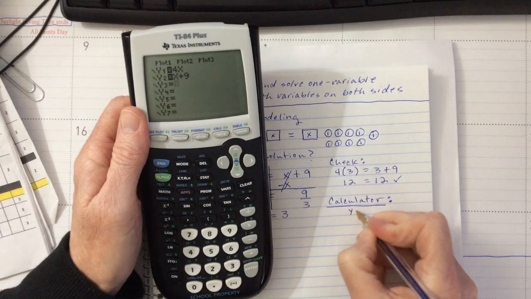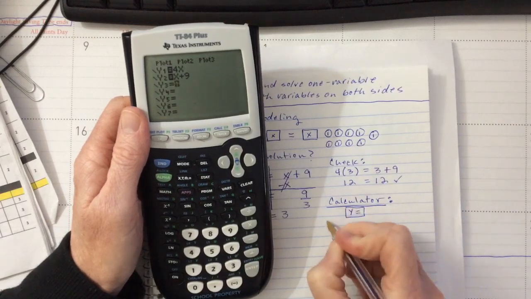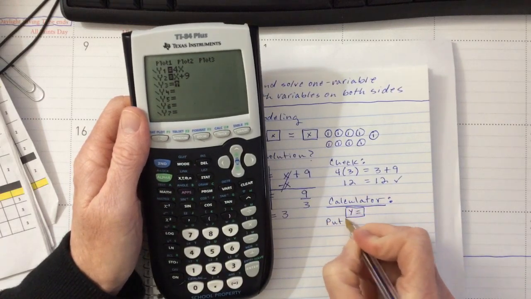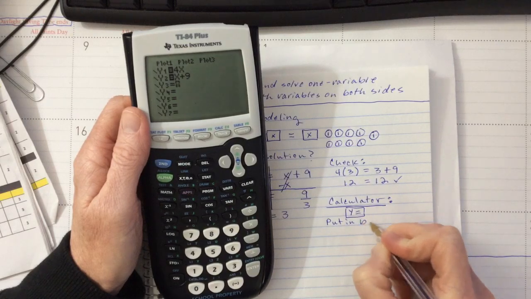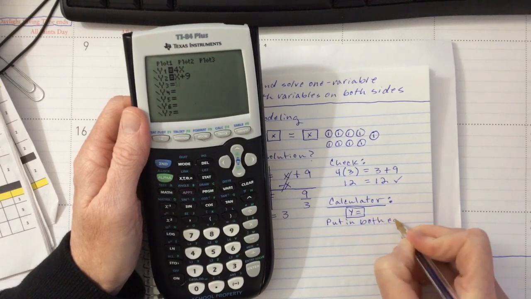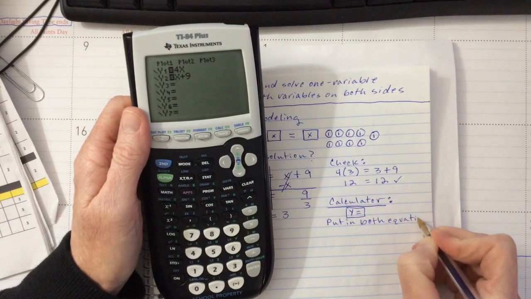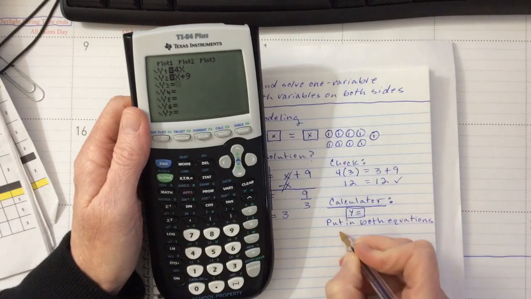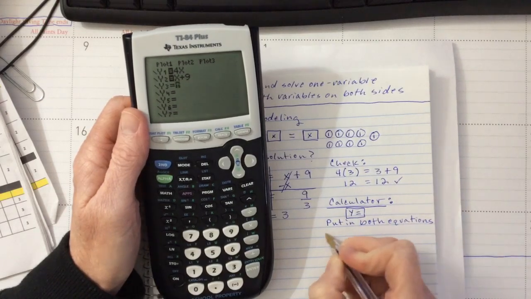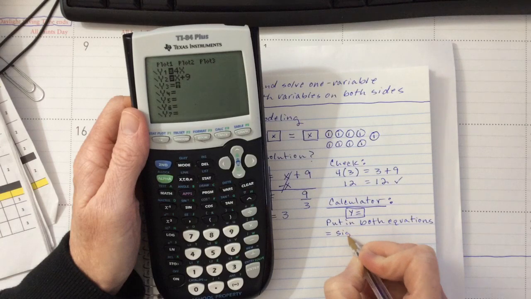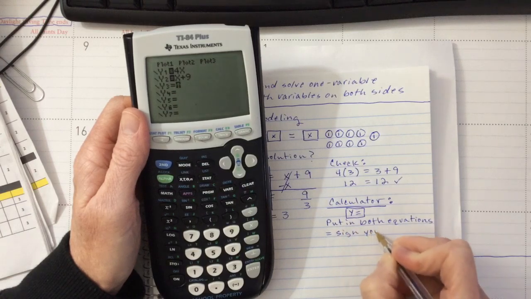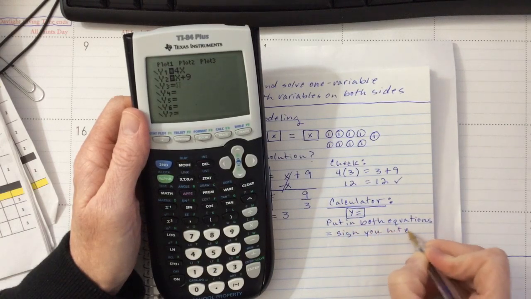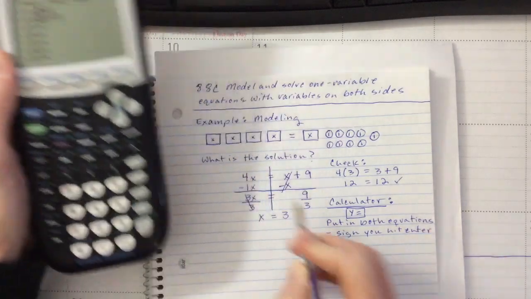Now you're going to hit second, so let's write that down. So you're going to hit y equals, you're going to put in equation, both equations, and equal sign, you hit enter. Okay, enter.